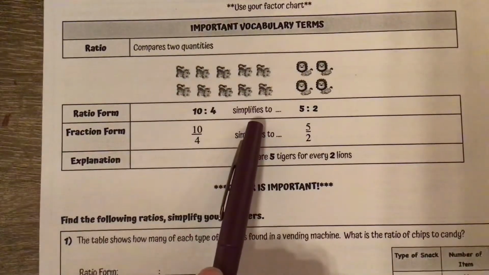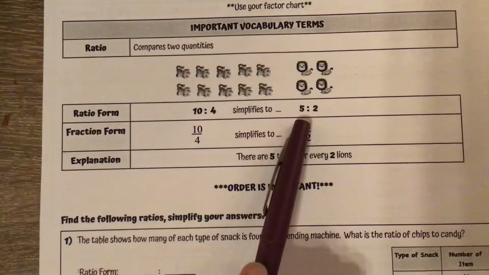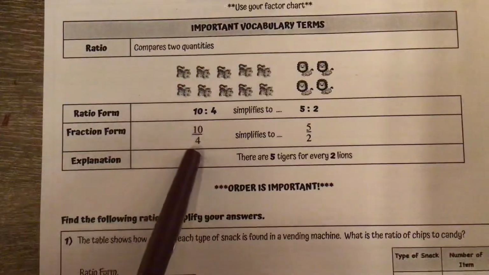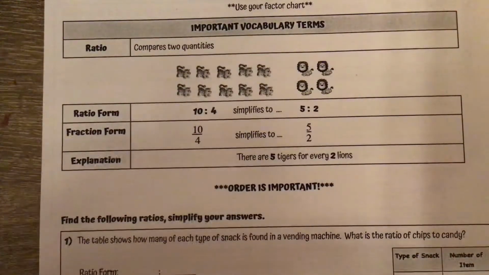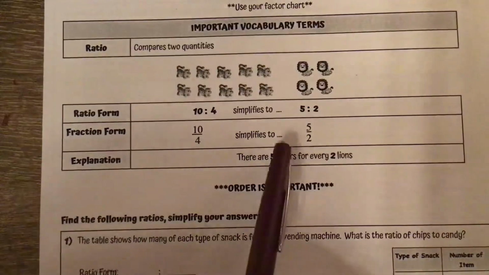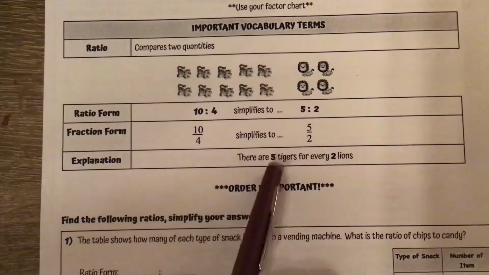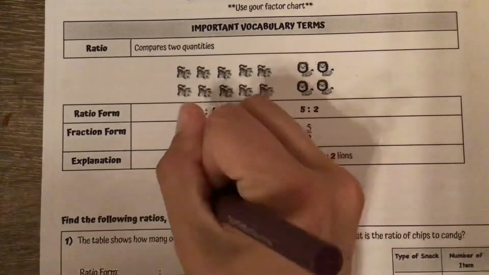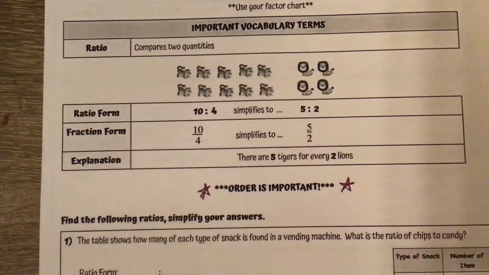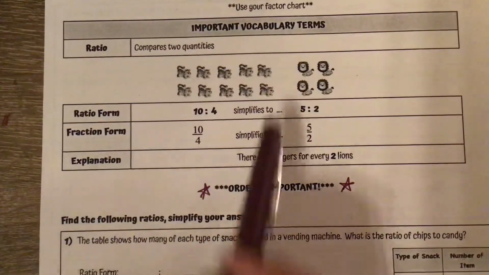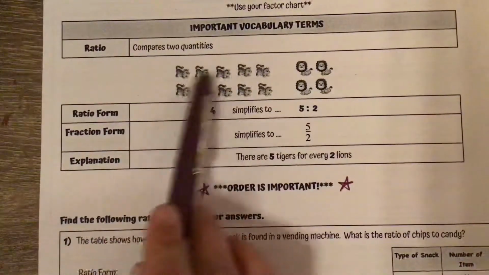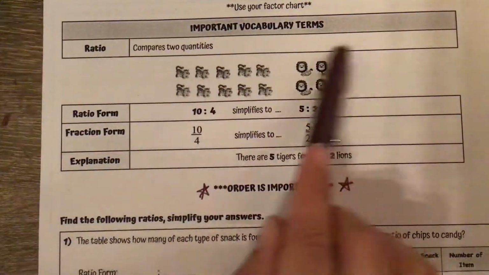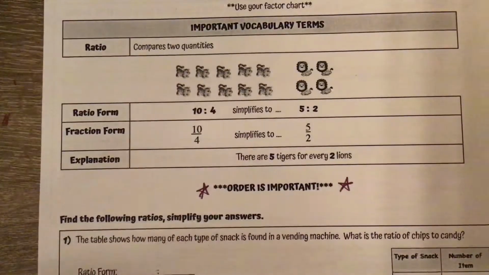We can simplify these, like we simplify fractions, to 5 to 2. In fraction form, same thing, just 10 over 4, which would simplify to 5 over 2. And then explanation, what that means is we use that simplified form. There are 5 tigers for every 2 lions. What is important to note is that order is important. If it's saying give the ratio of tigers to lions, you need to do the number related to tigers first and lions second. If it said what is the ratio of lions to tigers, you'd write the number for lions first and tigers second.